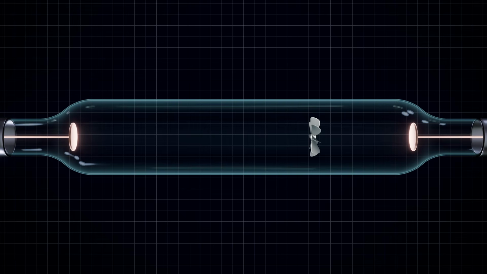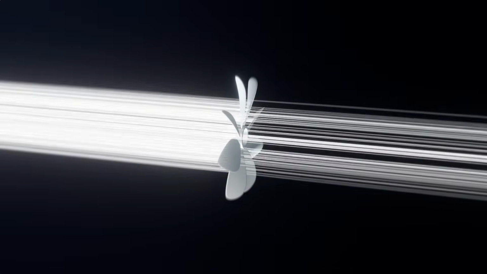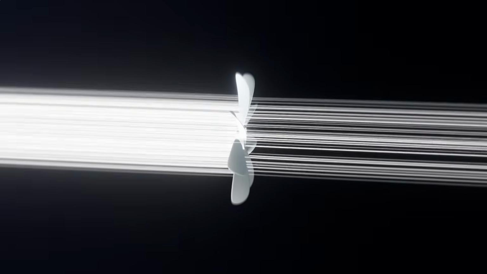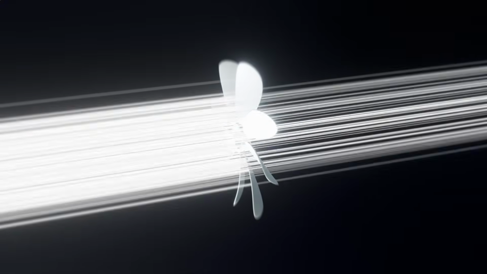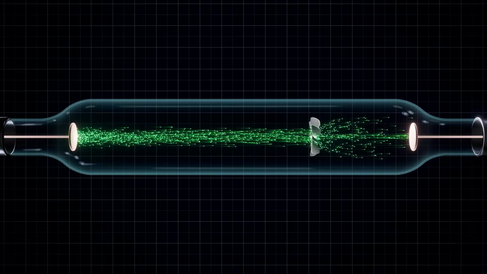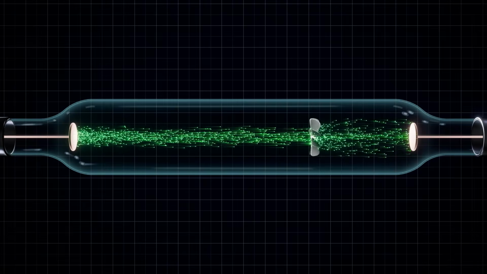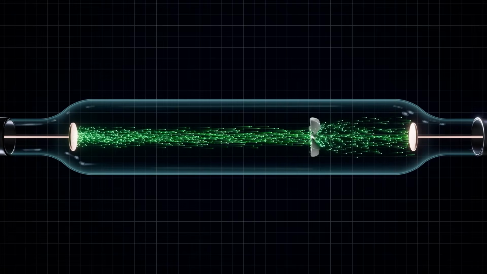Next, a wheel was placed in the path of the beam. If light were to simply shine on the wheel, it wouldn't move, since light has no mass to push the wheel with. But in this case, the wheel rotated, indicating that the beam consisted of particles with mass.